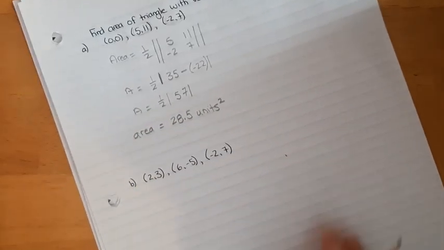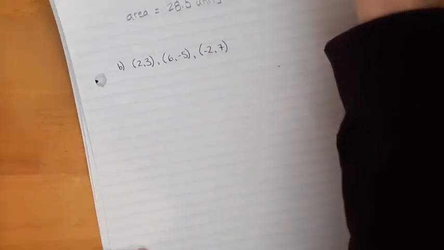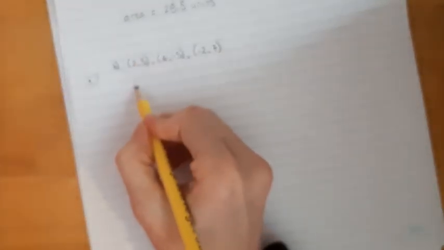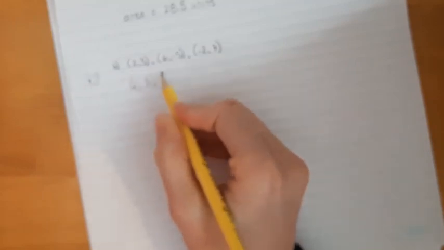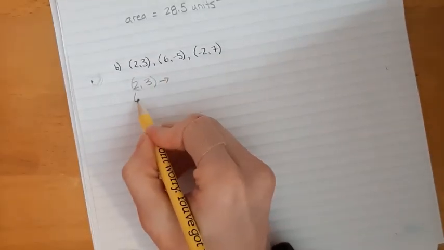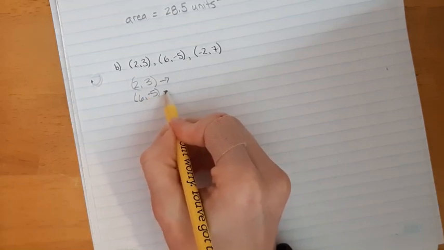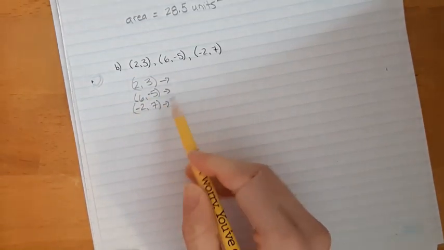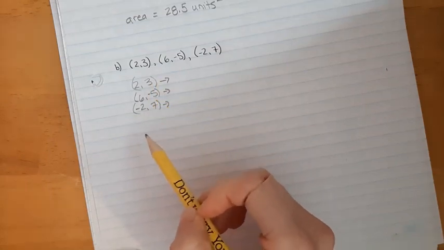So let's get to a slightly more complicated example where we do not have one of our points at the origin or at 0, 0. So when that is the case, you need to adjust your coordinates. You need to adjust one of them so that it is now on the origin, and then the other 2 get adjusted in the exact same way.